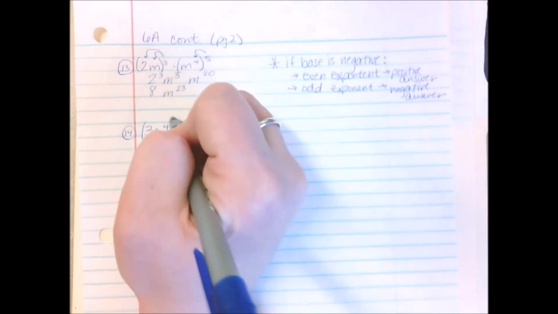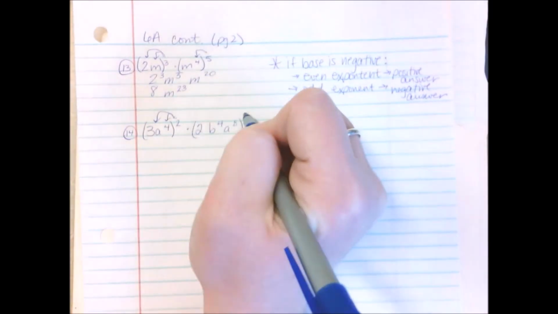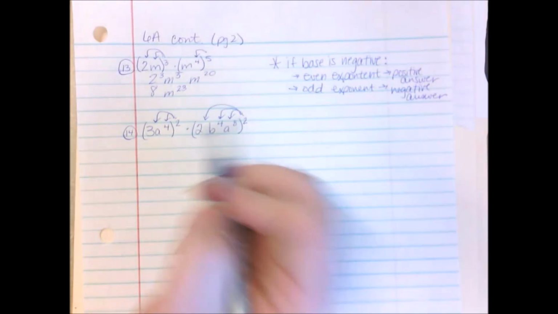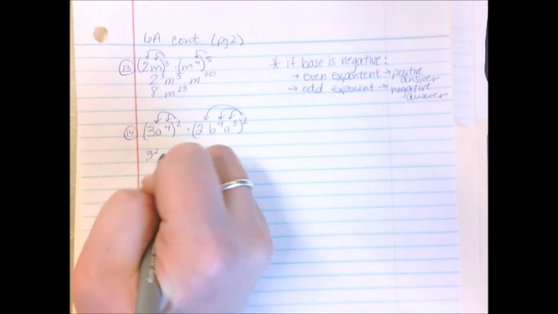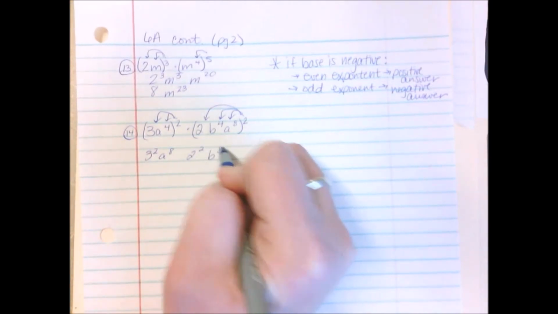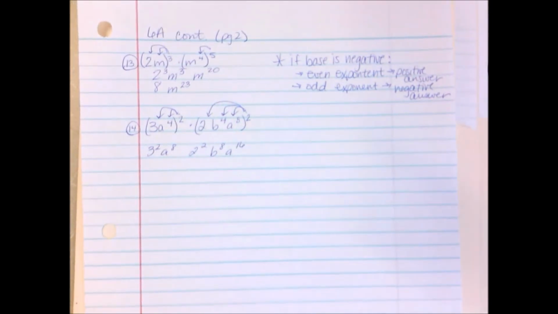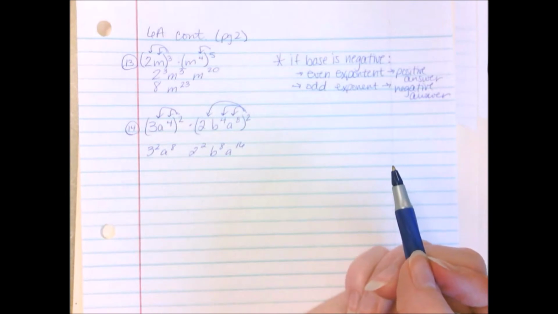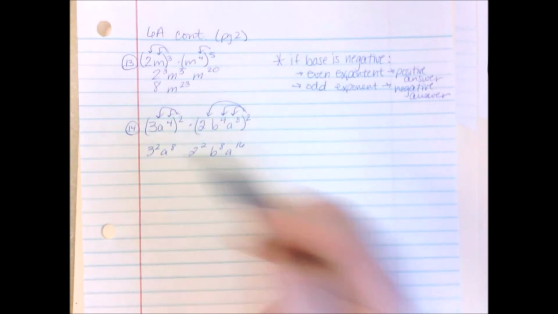In 14, we take our exponents outside of our parentheses and multiply them in first. So we get 3 squared, a to the 8th from multiplying, 2 squared, b to the 8th, a to the 16th. Multiply any existing exponents that are there. Now I'm going to simplify. I need to combine like terms and evaluate any exponents that I can. So I'll just go down the line.